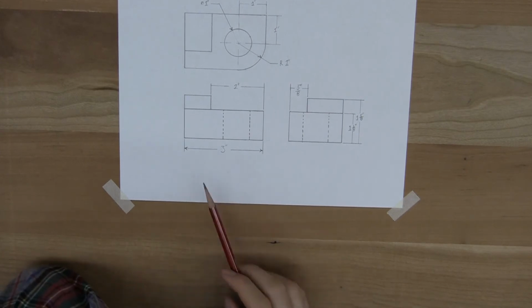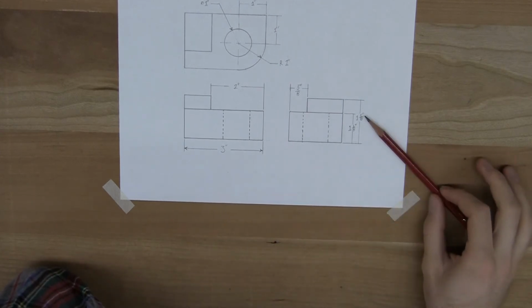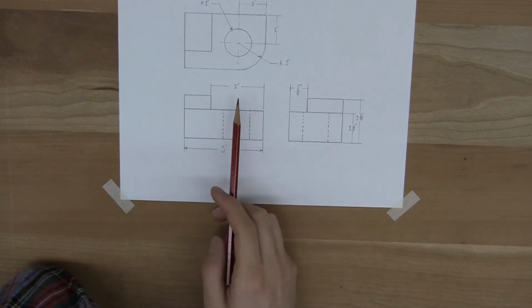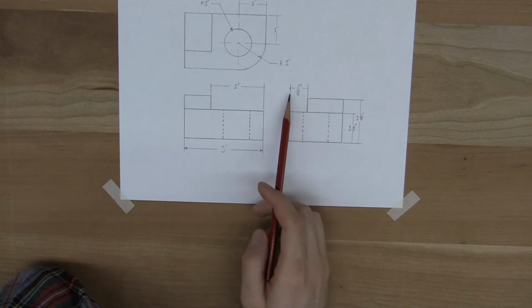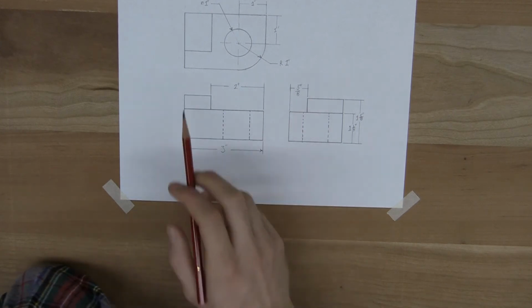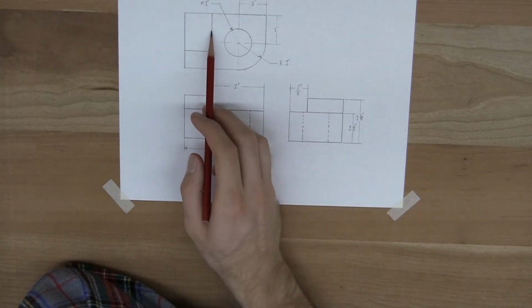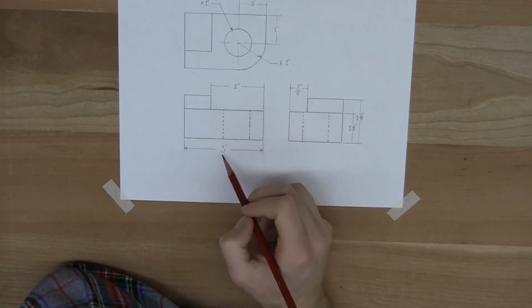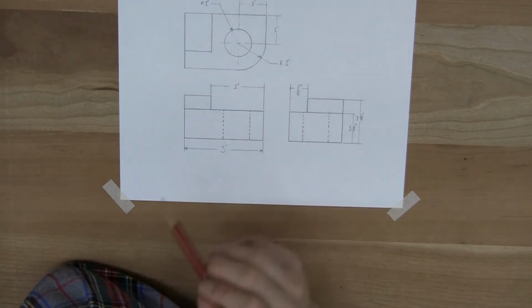So I have my total length, I have my total height, I have the length of this section, I have the length of that section. I don't need the length from here to there because I can subtract 2 from 3, get that.